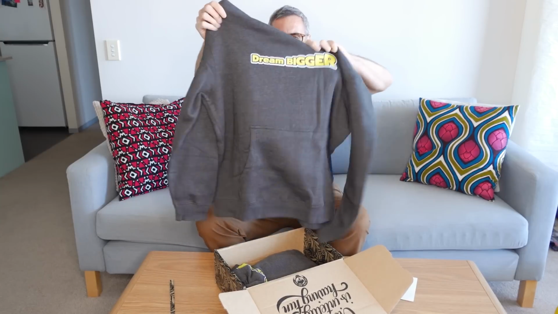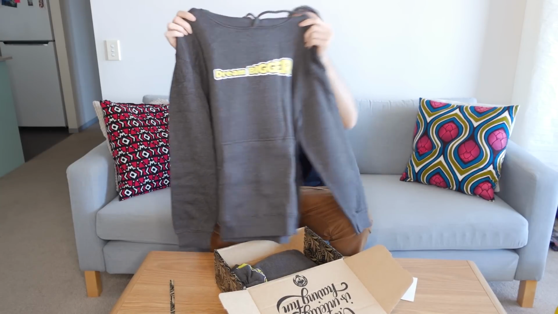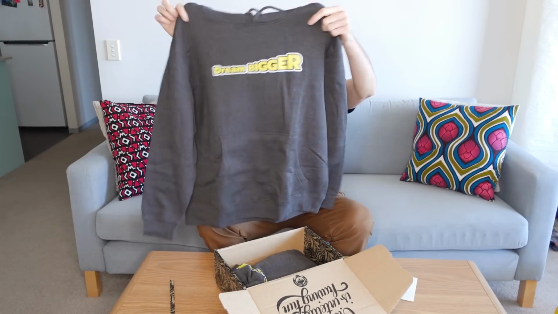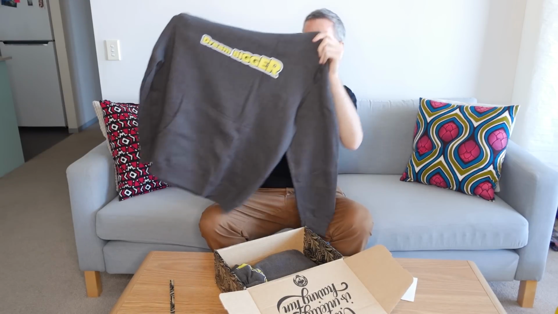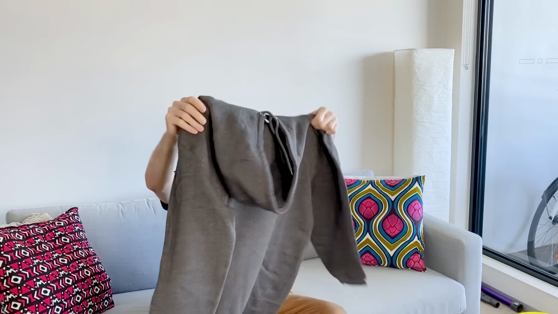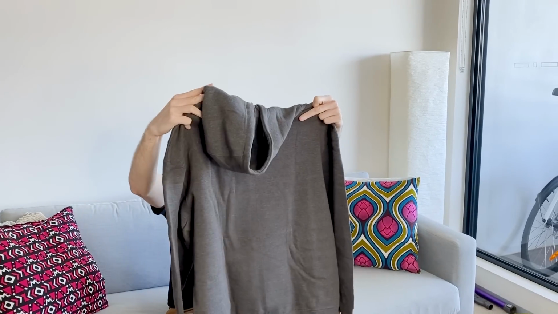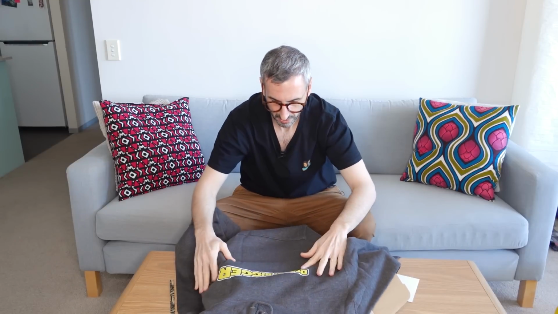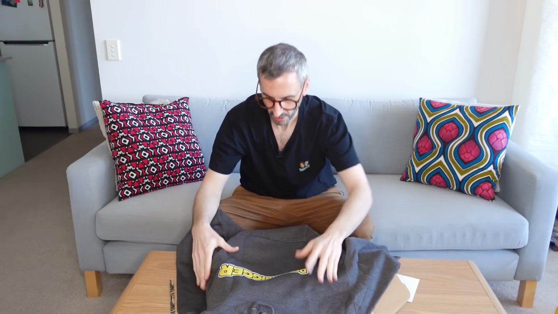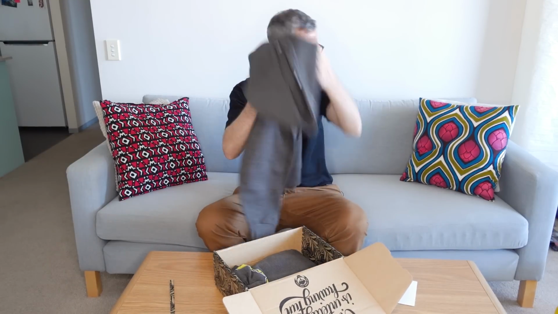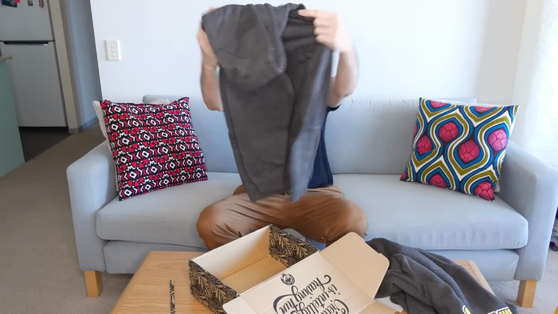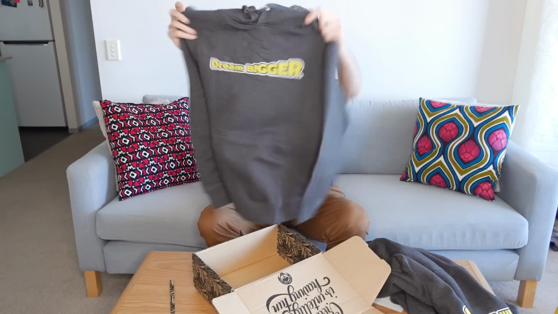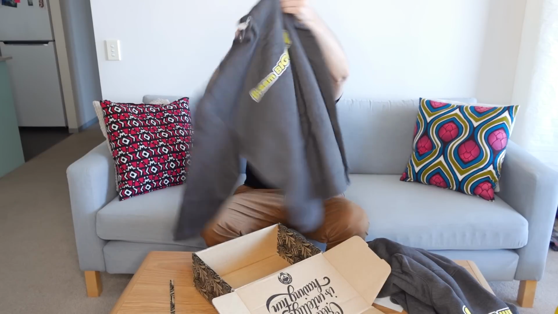So this is the color. This one is the larger one, the XL. Okay, but the print is really nice. I really like the quality of this print, and I like the color as well. I like the placement. I think this is going to look very good when I'm filming my tutorial. So let's check out the other one, the smaller one. This is the L size, which I believe will be my size.